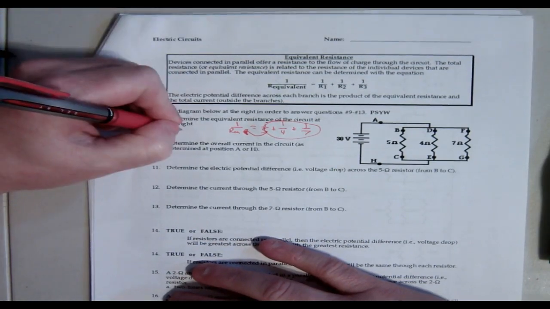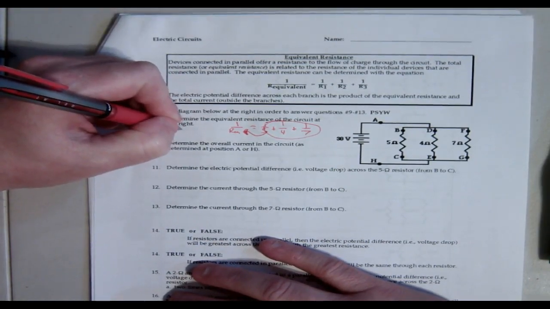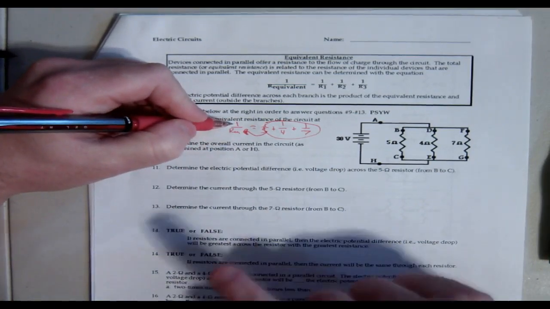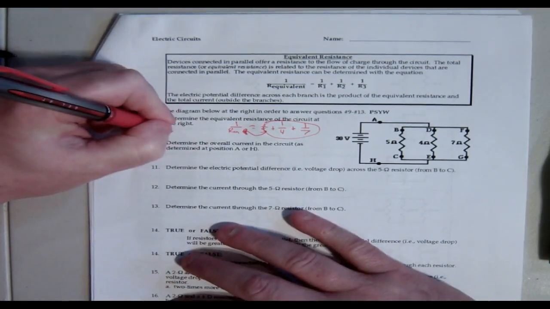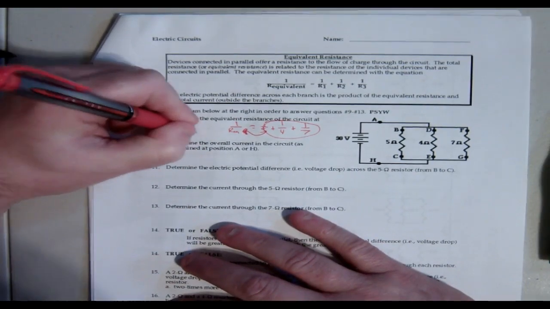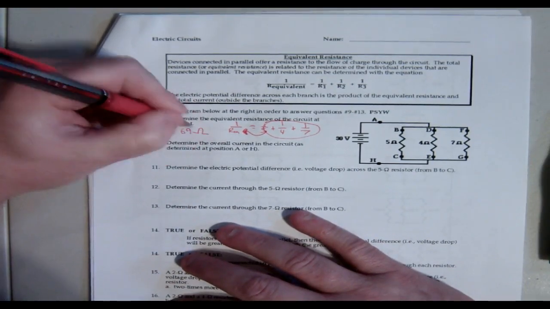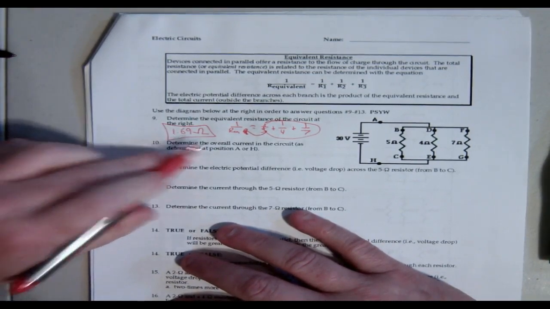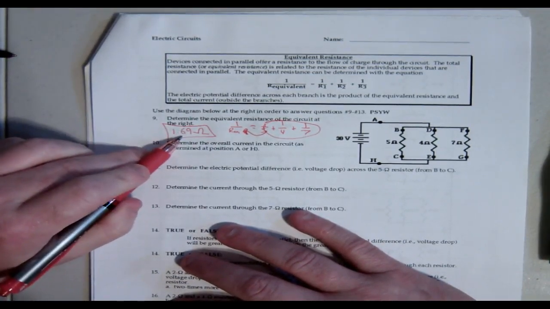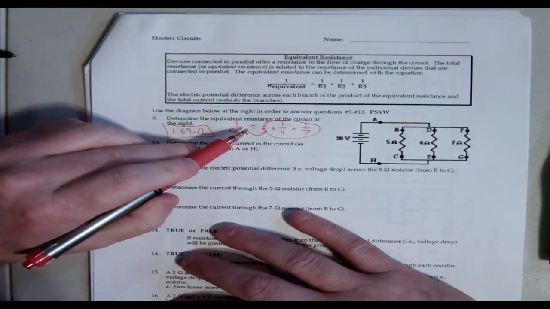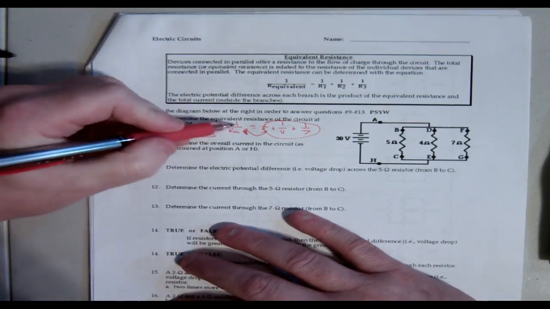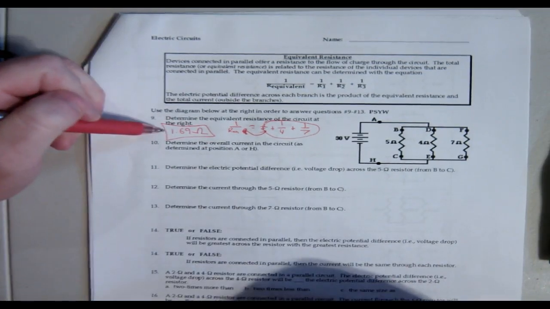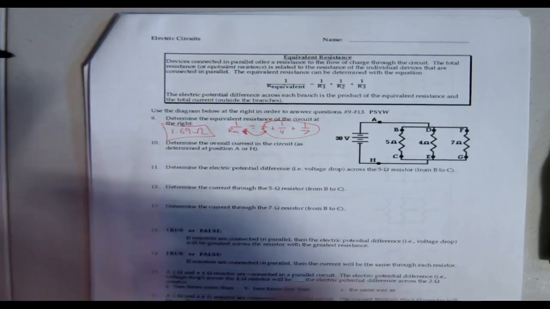So what you should get, if you don't get this, it's because you didn't divide what you got into 1. That is the reason why you didn't get what I'm about to write. You should get 1.69 ohms. If you did not get this, it's because you got a bigger answer most likely, and you just wrote that down instead of doing 1 divided by whatever you got. Okay, so that's the only reason you would have not gotten this.